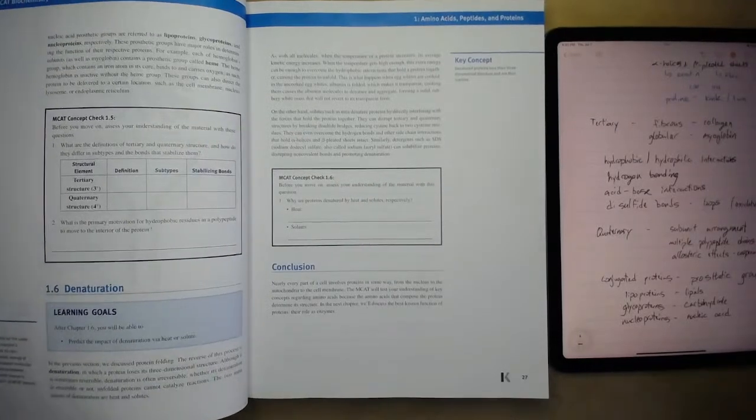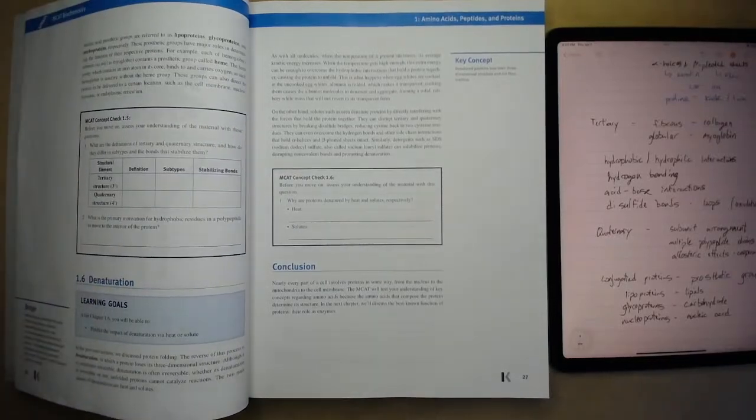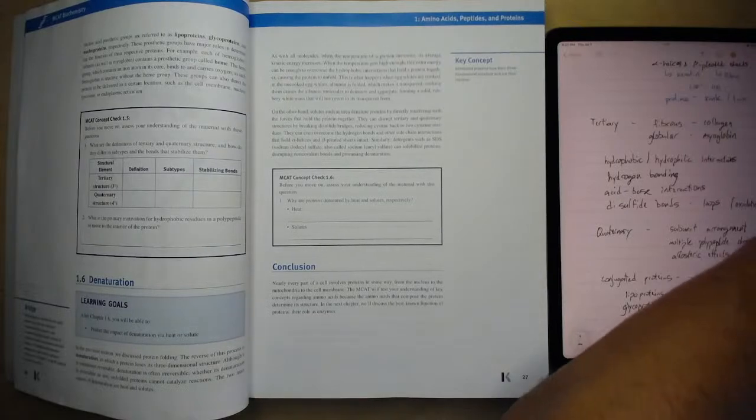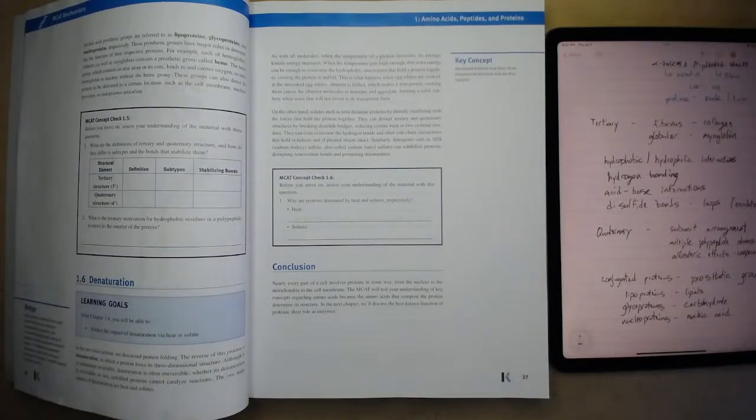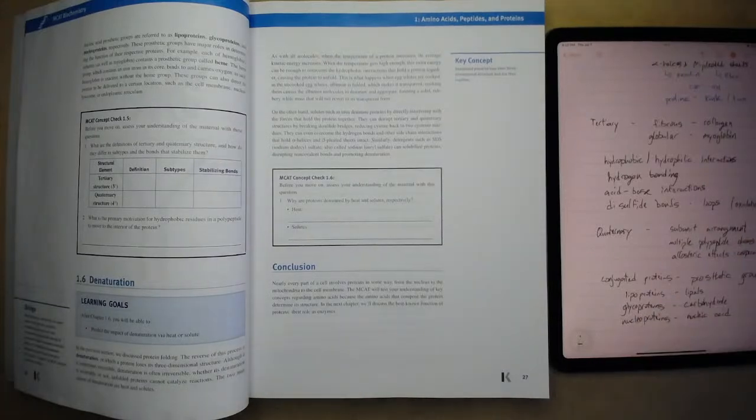1.6, denaturation. Denaturation. How do you pronounce? Denaturation. They say denaturation. I like denaturation. Naturation? Okay, naturation.